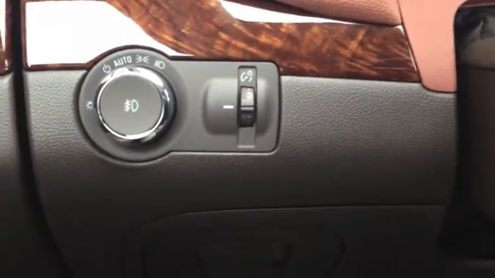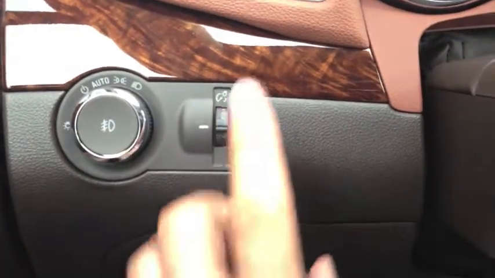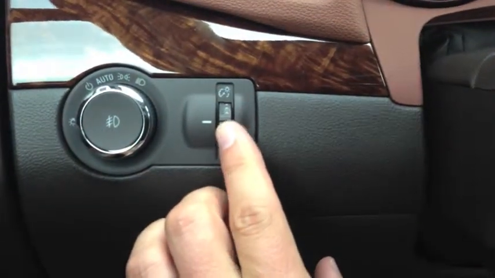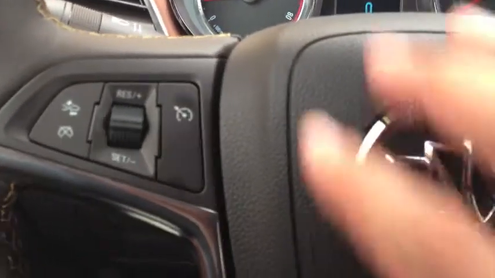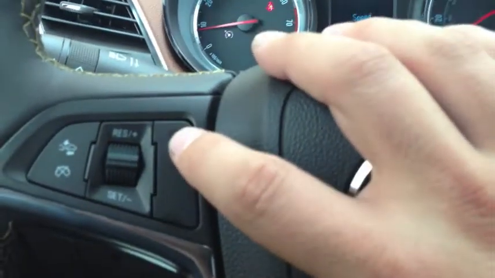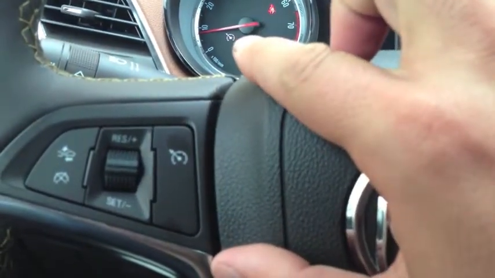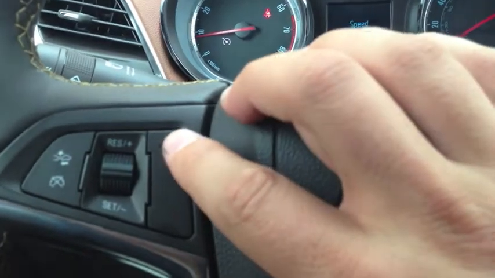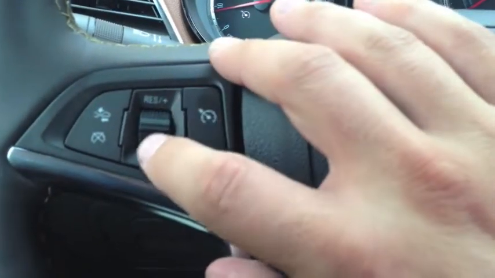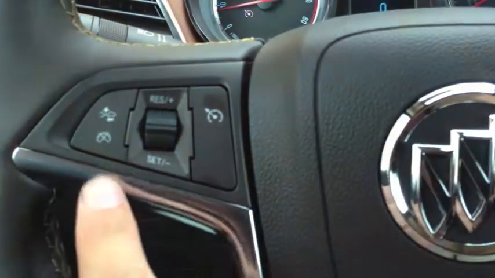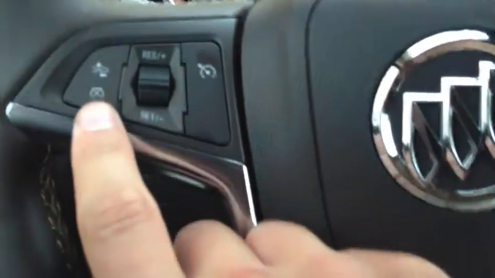You'll also notice over here you have the auto headlight setting, and then this is your dimmer light for your dash, so you can brighten or dim the lights. Here's your cruise control settings. When you press this, you'll notice back in the background that the light comes on, showing that your cruise control is on. To set it, press down, and to resume, press up. Then if you want to cancel, you just press this button and that will cancel it.